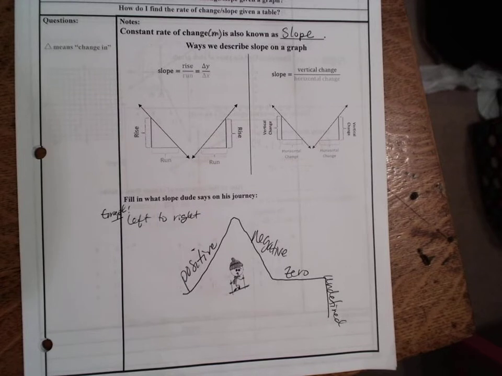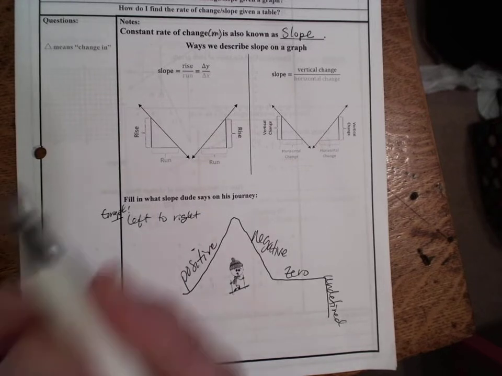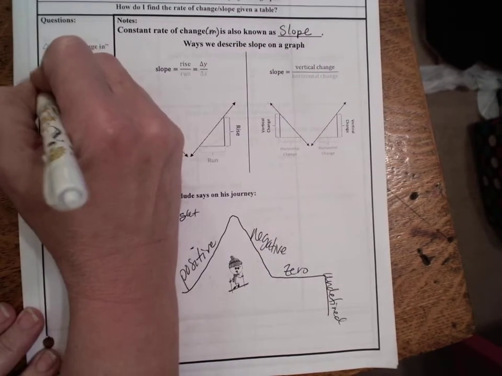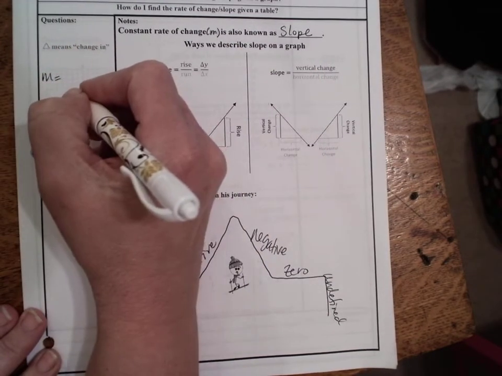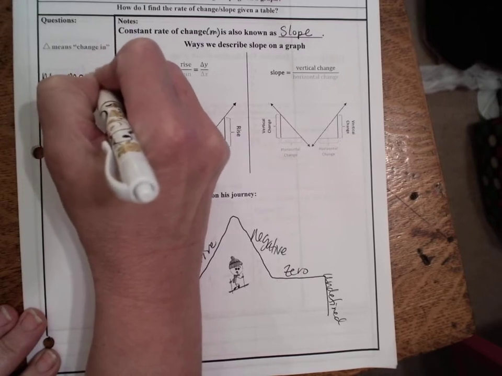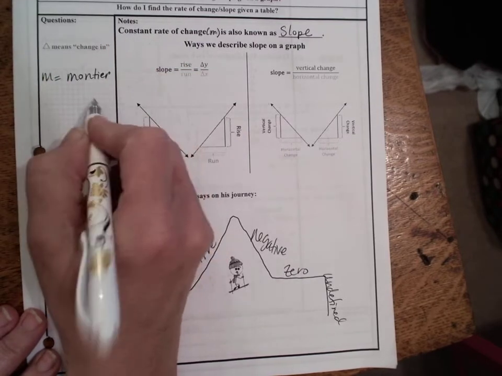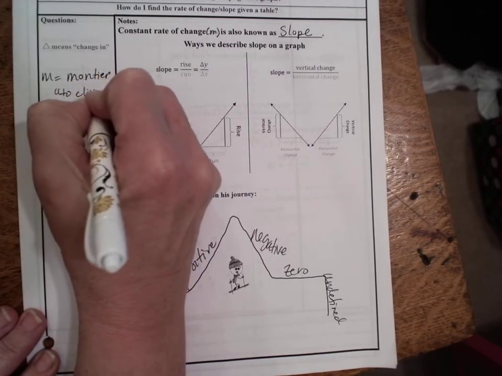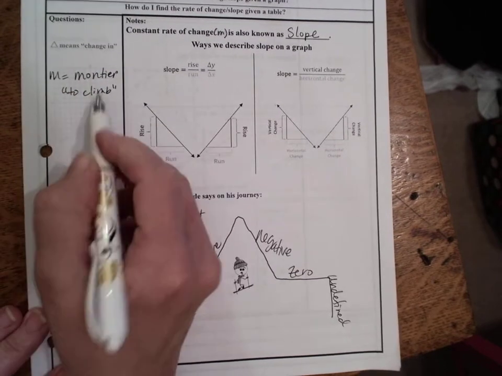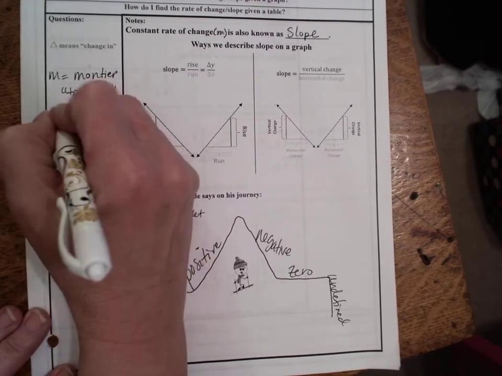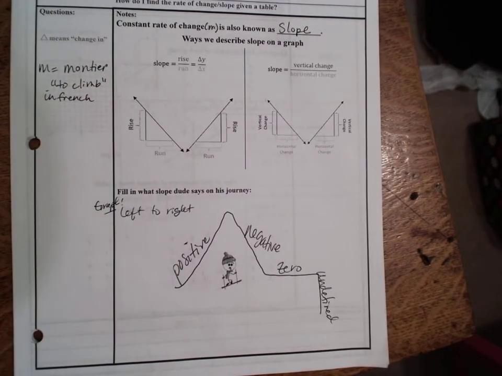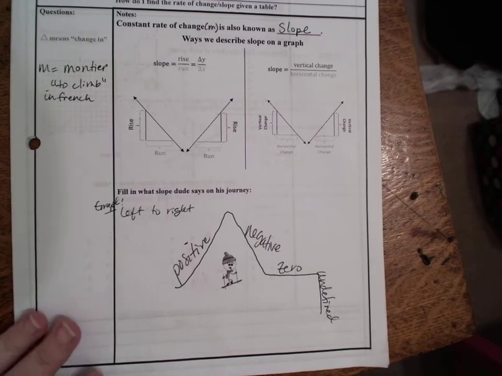They believe, now this is not proven, but they believe it's from the, oh, someone just sent a chat. Victoria says she used to do French. So they believe the M stands for monter, which means to climb in French. I don't know if I spelled that right, so if someone can look that up for me, that'd be great. They believe that's where the M for slope came from. It was never proven, but that's what they believe, and I'm like, good enough for me.